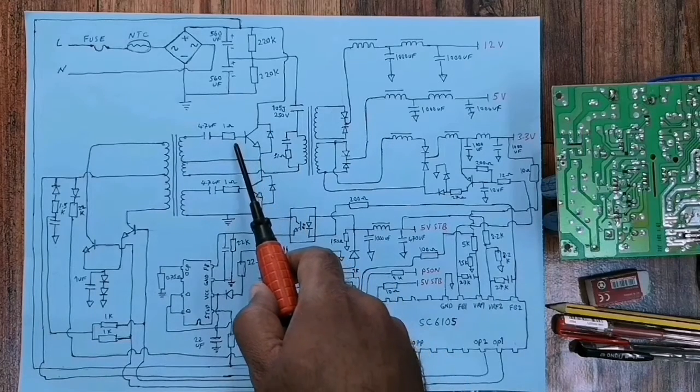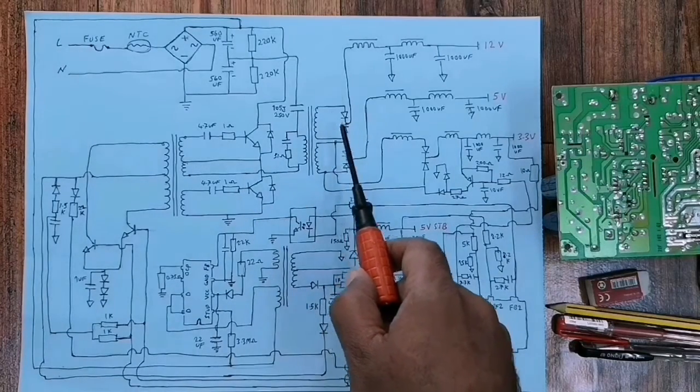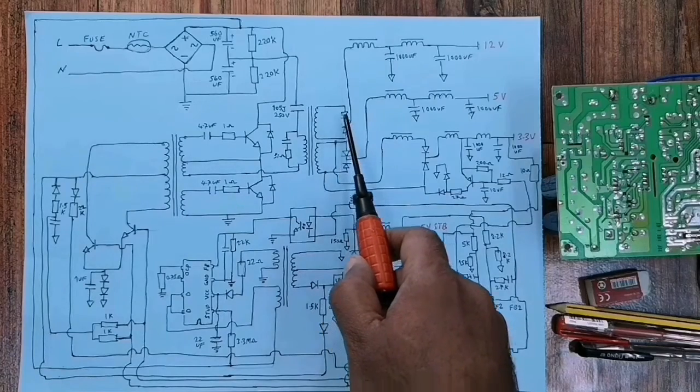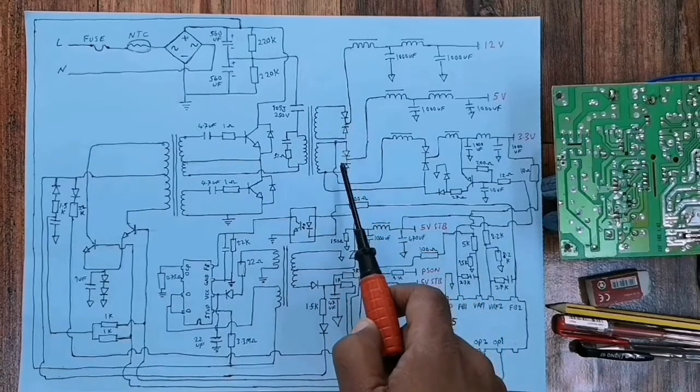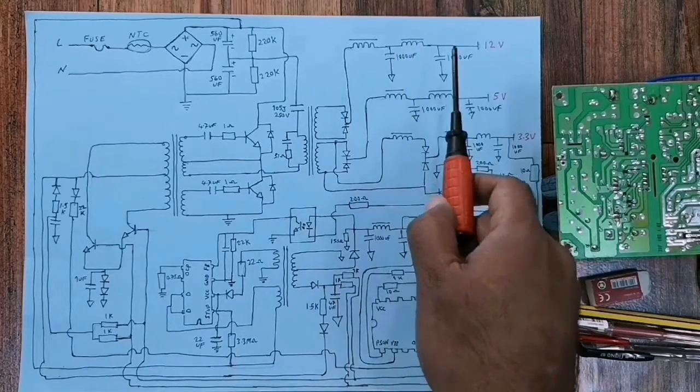And we will see the shape of this signal in a moment. Then the three main voltages are generated, rectified through the common cathode rectifier, and get filtered and smoothed here.